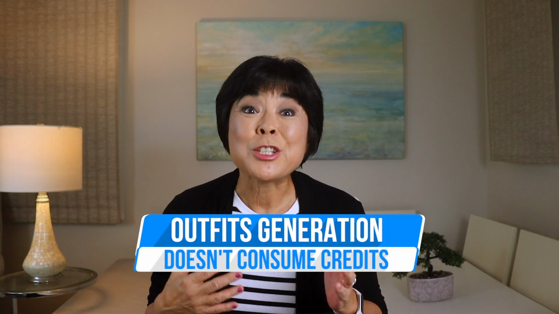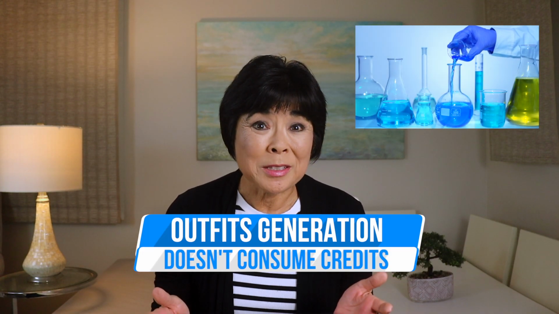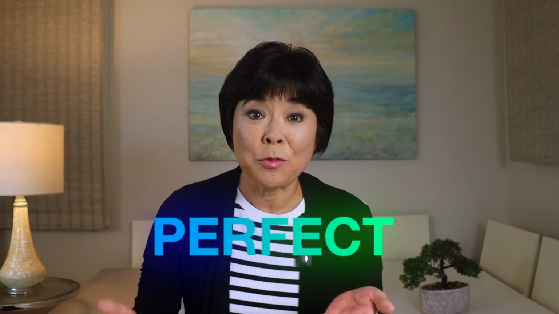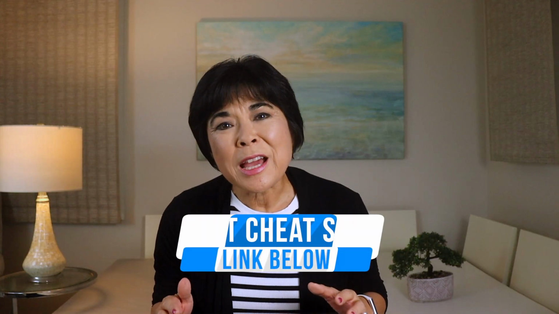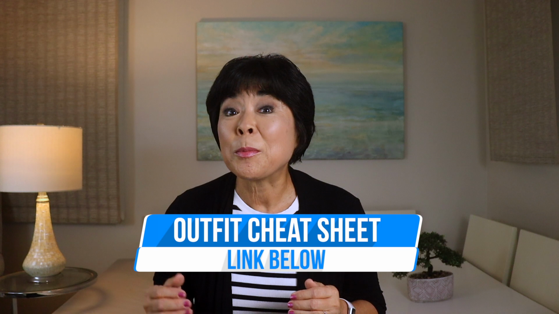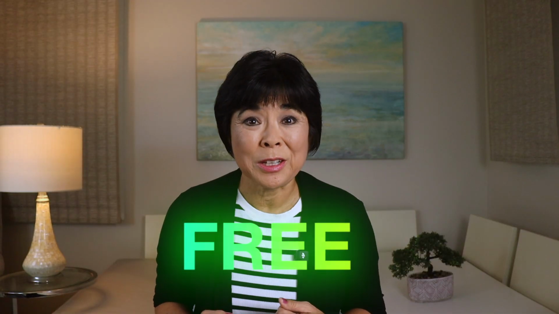Best of all, at the time of this recording, outfit generation doesn't consume any credits, so don't be afraid to experiment. You can regenerate these outfits as many times as you want until it's perfect without burning through any of your video credits. You can download the outfit cheat sheet with the link in the description below to get started experimenting with avatar outfits. It's completely free and it's a great way to give your avatar a custom look.